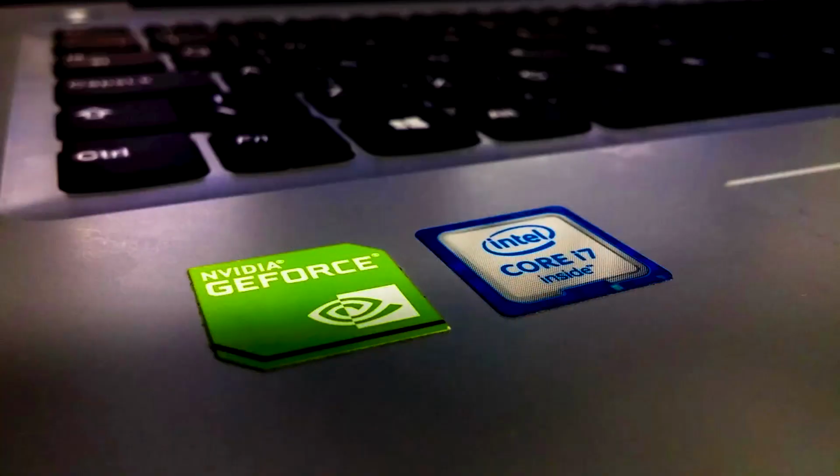You find the logo of the processor mostly on the right side, below the keyboard. When you open it, you find the logo of the processor and the GPU, the graphics card that the laptop or desktop contains. So you find the logos side by side.